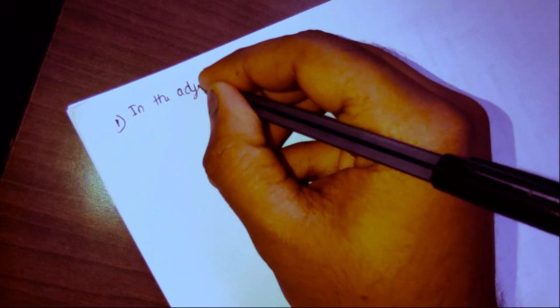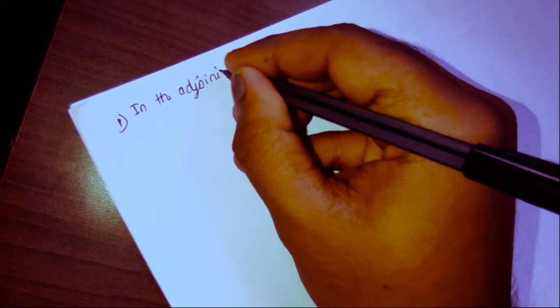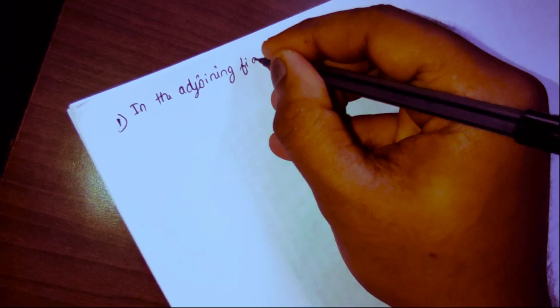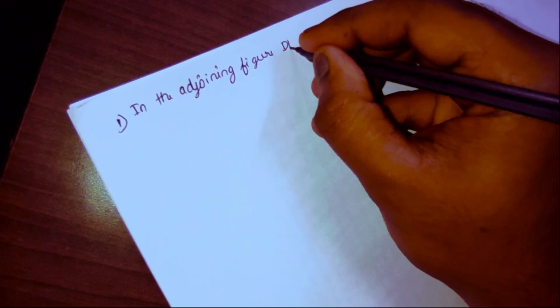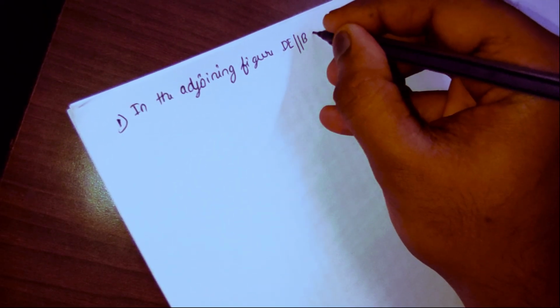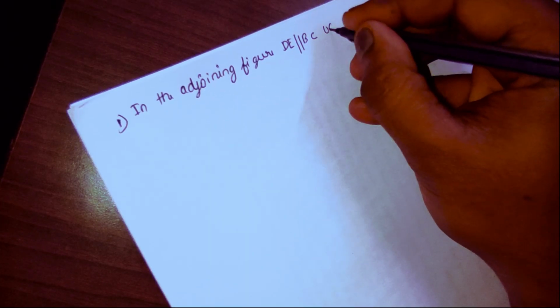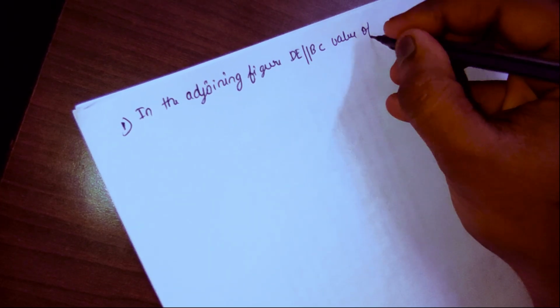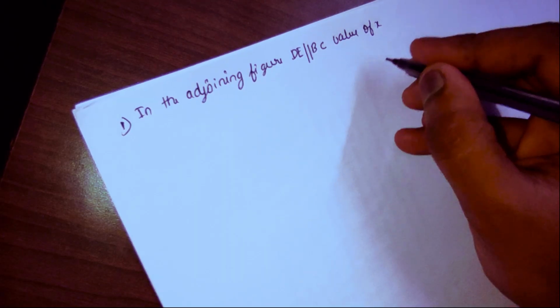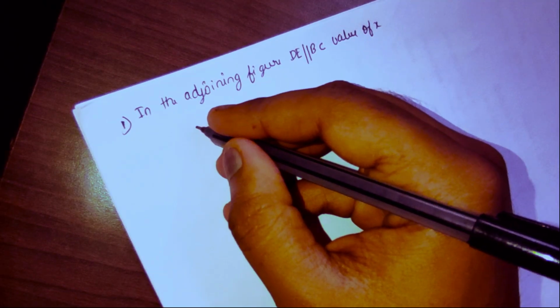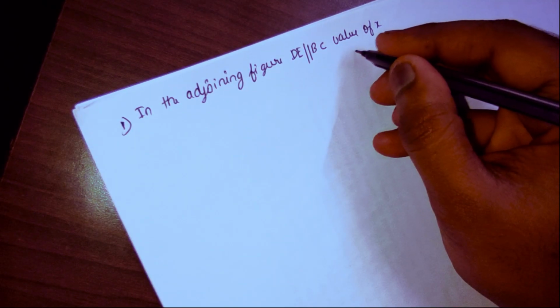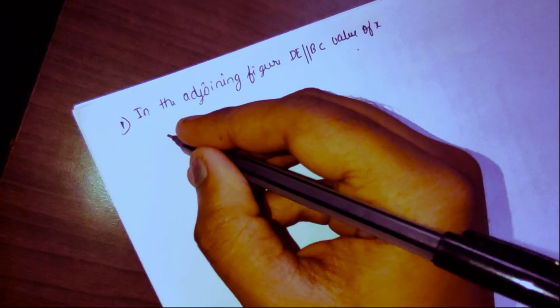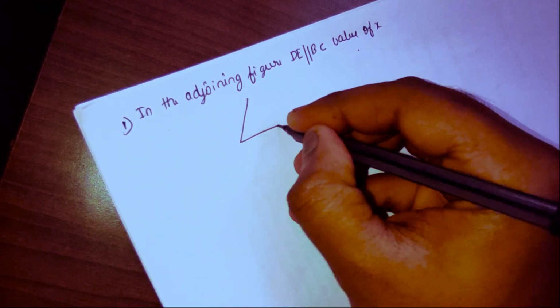In the adjoining figure, DE is parallel to BC. Value of x, they are asked. They are given a triangle ABC.